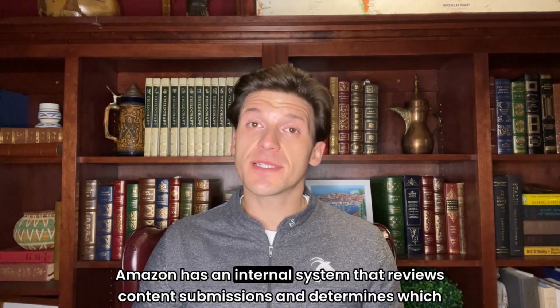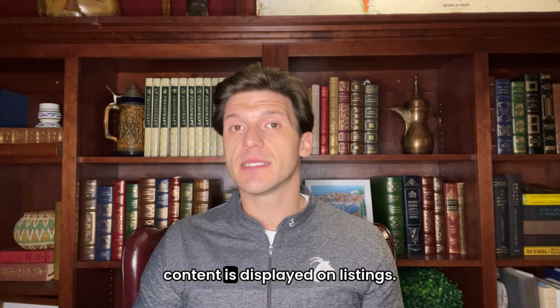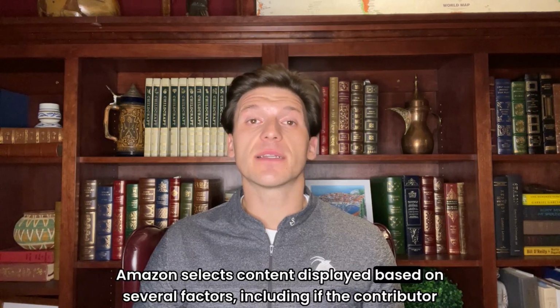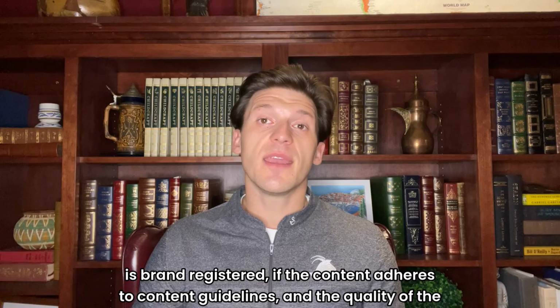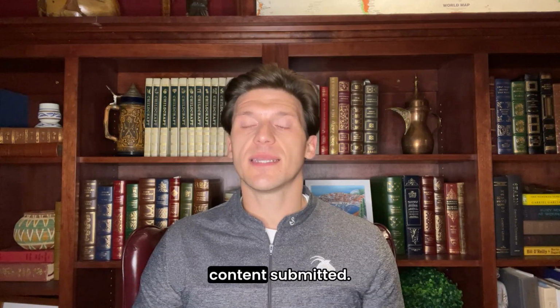How Amazon selects content to be displayed. Amazon has an internal system that reviews content submissions and determines which content is displayed on listings. Amazon selects content displayed based on several factors, including if the contributor is brand registered, if the content adheres to content guidelines, and the quality of the content submitted.